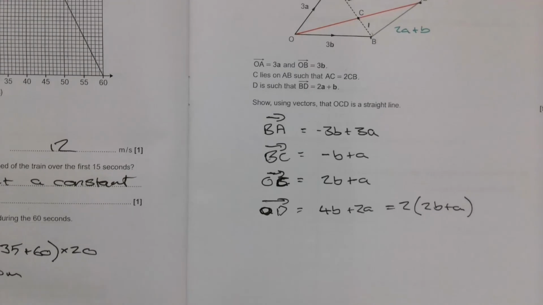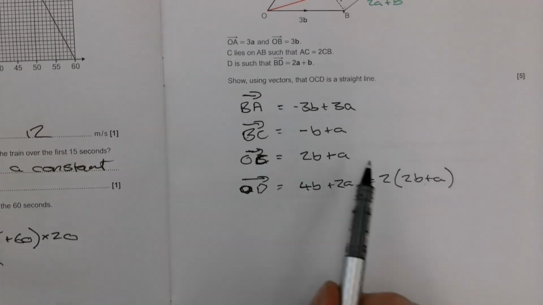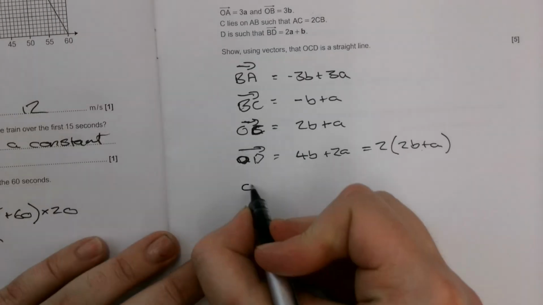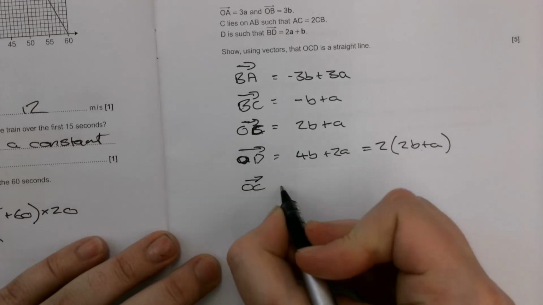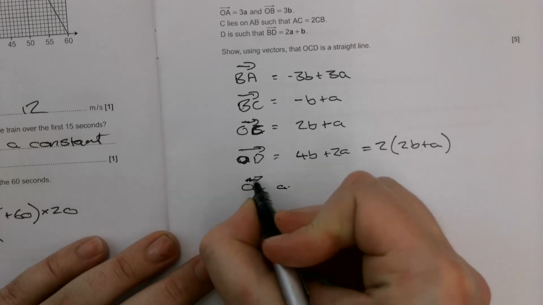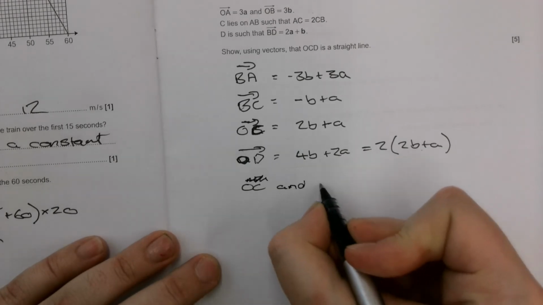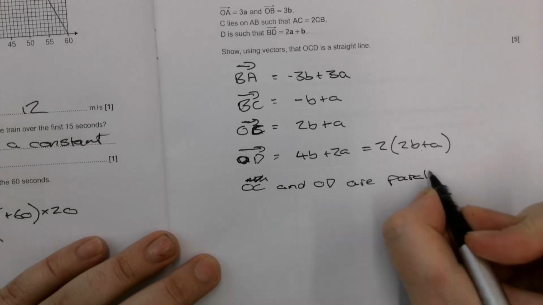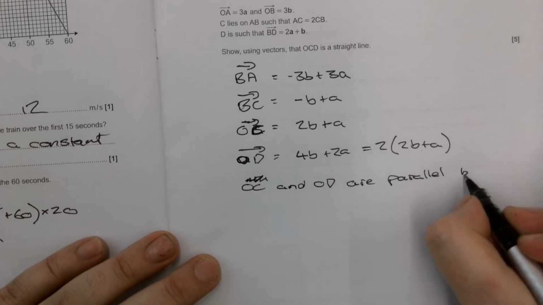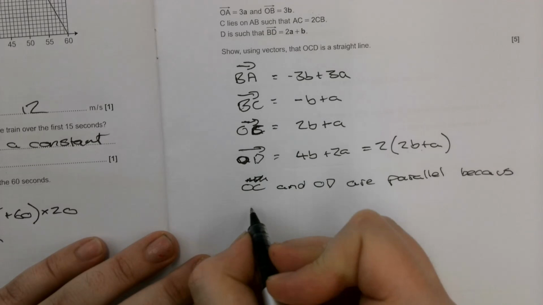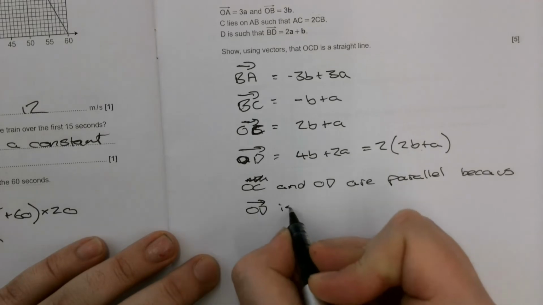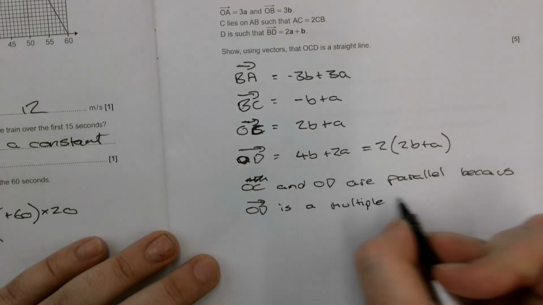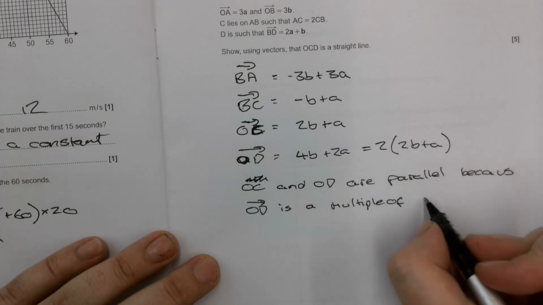Now, because we can factorise that, and one of the factors is the same, that means that the line OC and the line OD are parallel because OD is a multiple of OC.